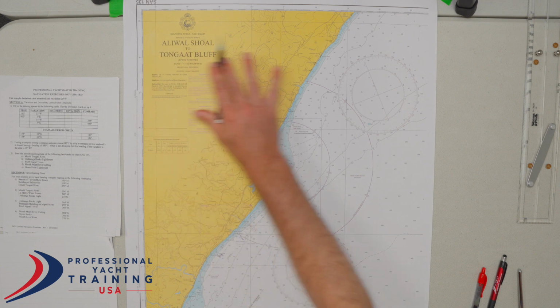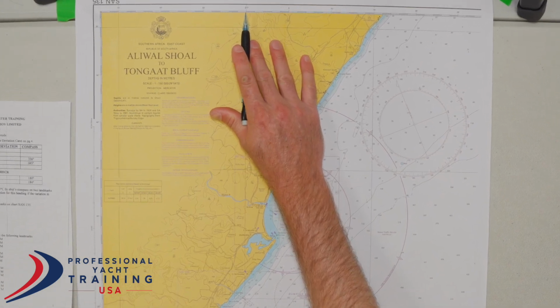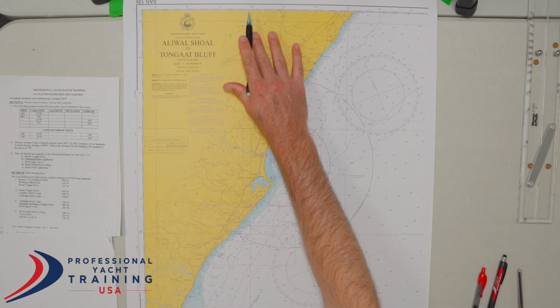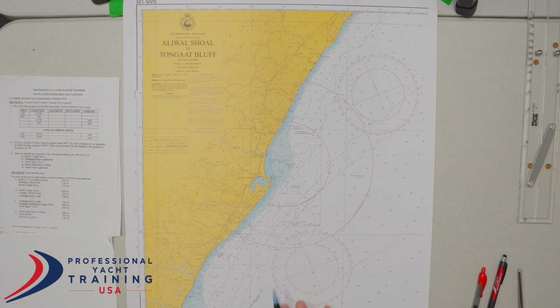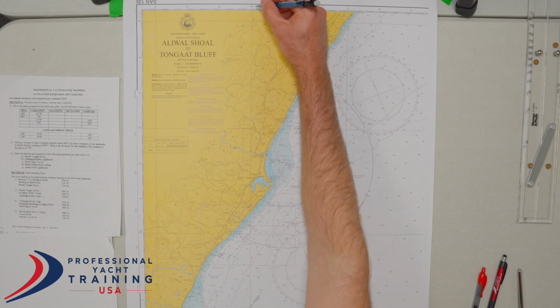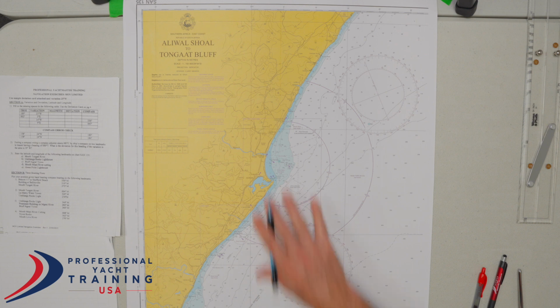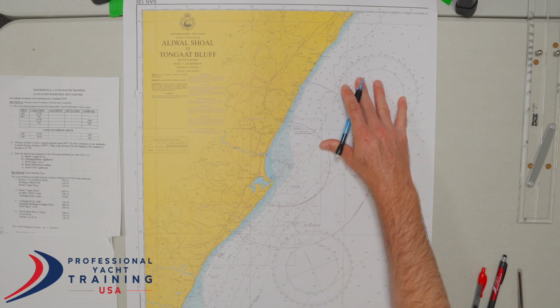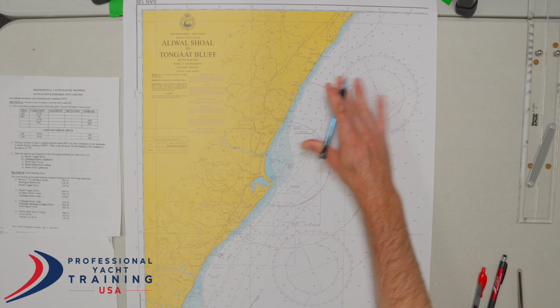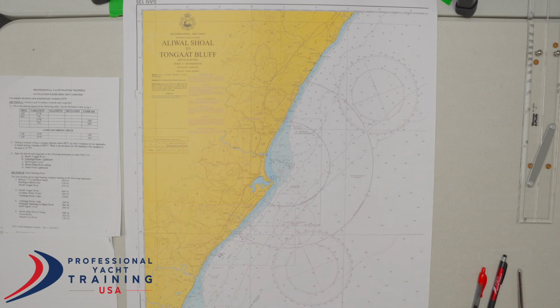Looking at the longitude scale, 31 degrees is represented here, and again, that's the only whole degree of longitude represented on the chart. So we need to know that because we're in South Africa, this will be 31 degrees east, and anything to the right is going to be 31 and some fraction, whereas anything to the left will be 30 degrees and some fraction east.